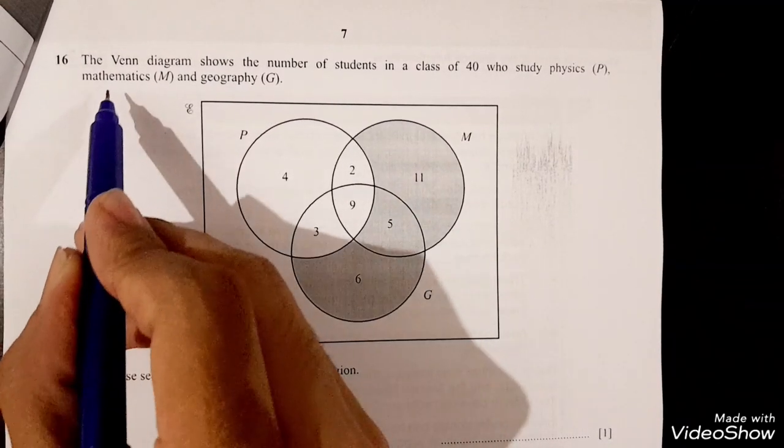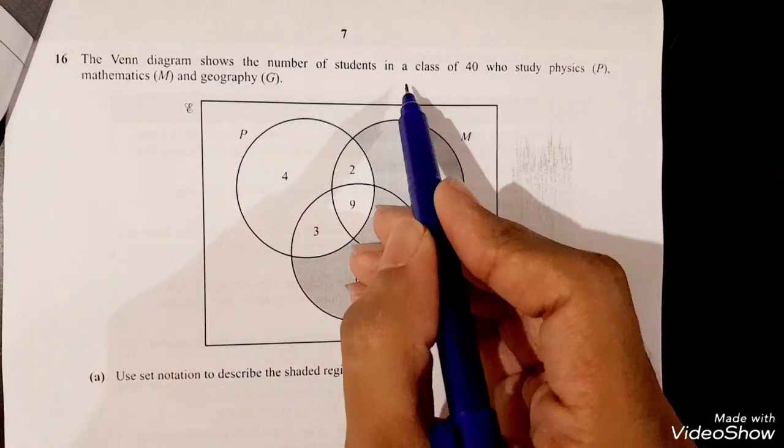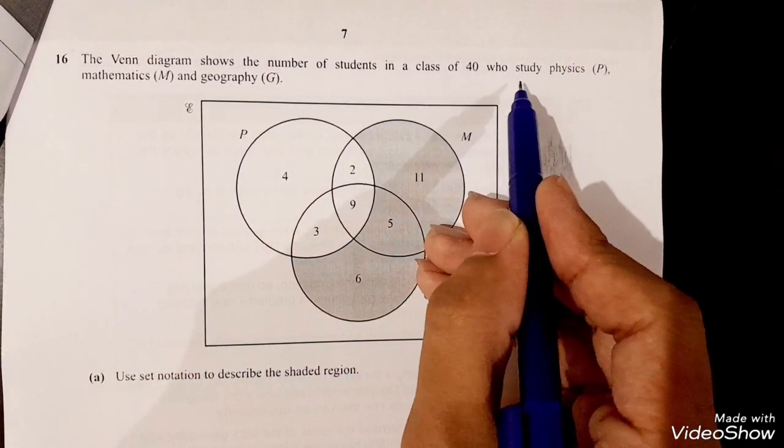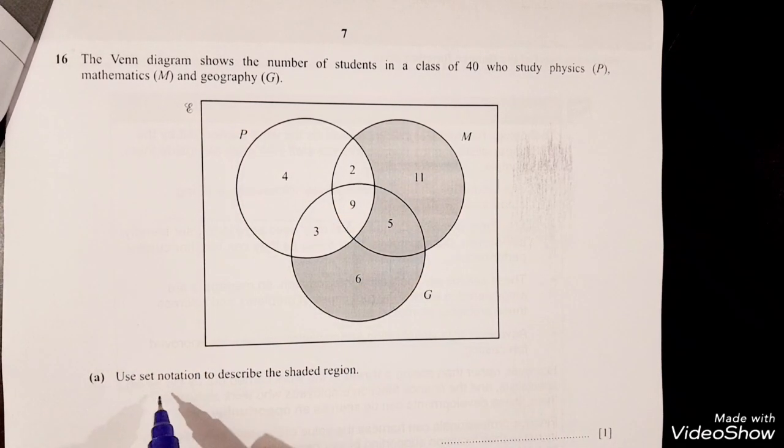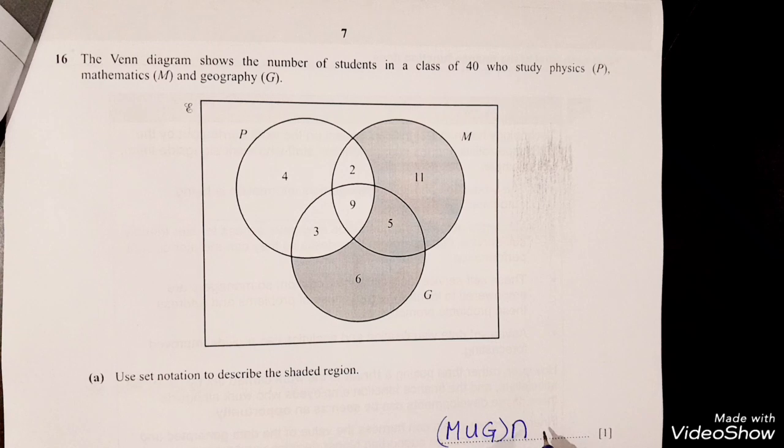Question 16 states, the Venn diagram shows the number of students in a class of 40 who study physics, mathematics, and geography. Part A states, use set notation to describe the shaded region. So this will be M union G, brackets, and intersection, which is M and P complement.